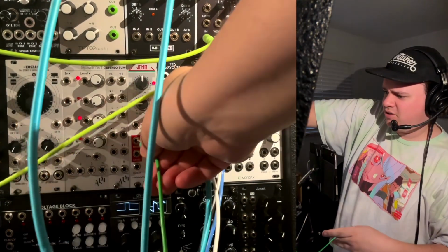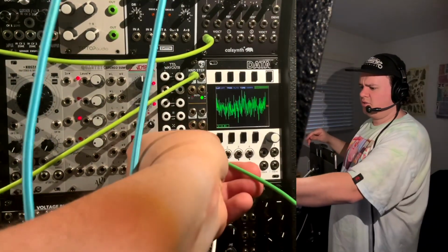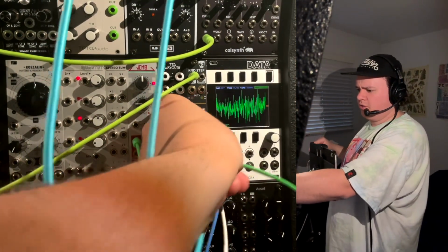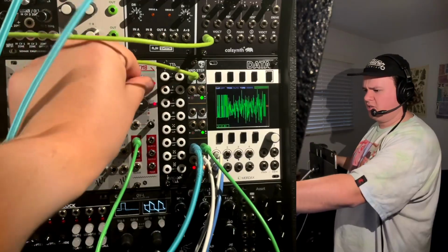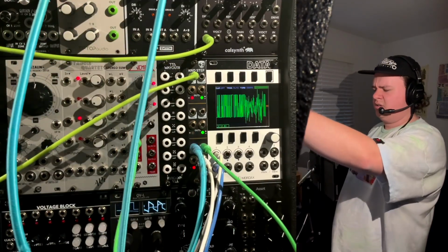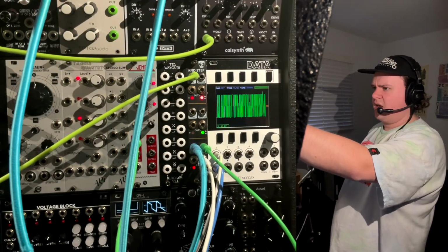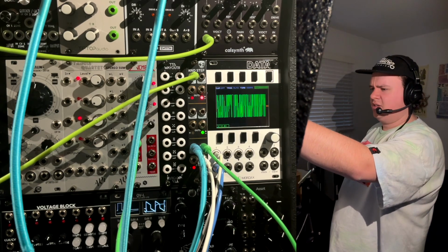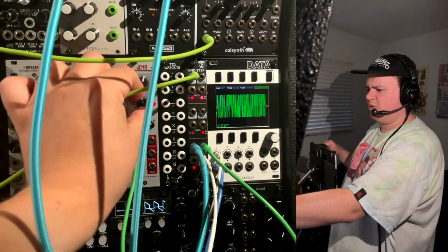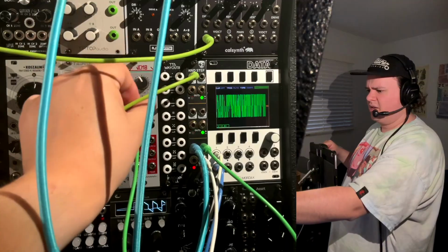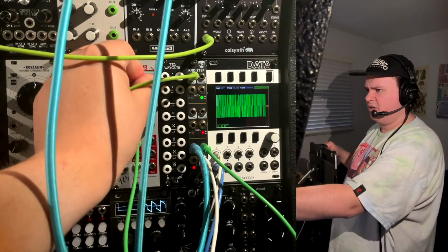Now, what if we put a noise source on a noise source? Yo, dog, I heard you like noise. So I sampled noise into noise to sample it at audio rate. Oh, we're getting into square wave territory.